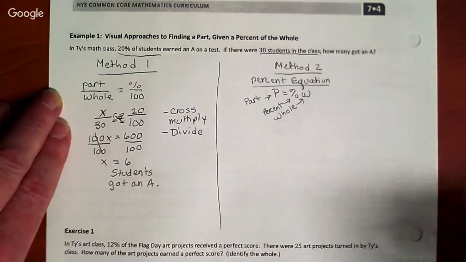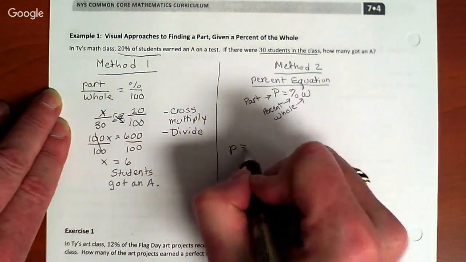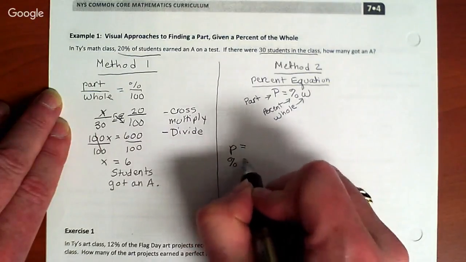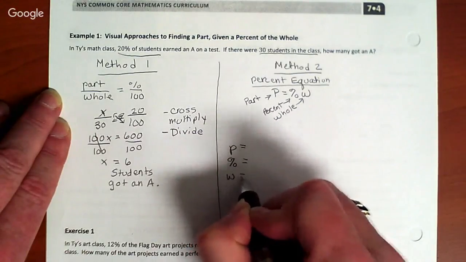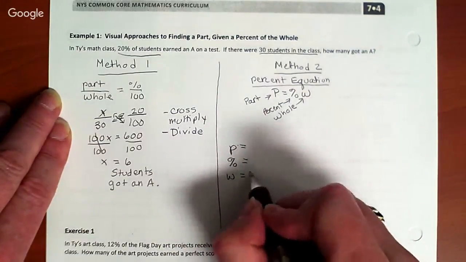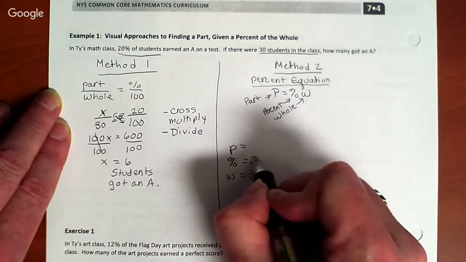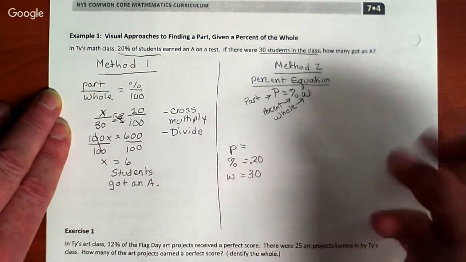Method 2, to use our percent equation, you have our P, our percent, and our W. So P is the part, percent, and whole. So our whole would be 30. Our percent would be 0.20, which would be our 20%.